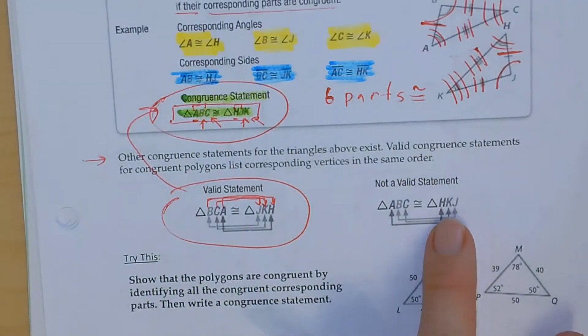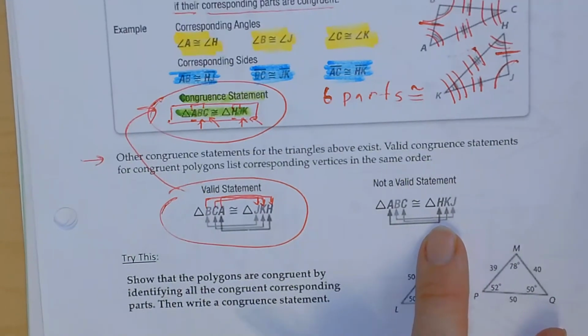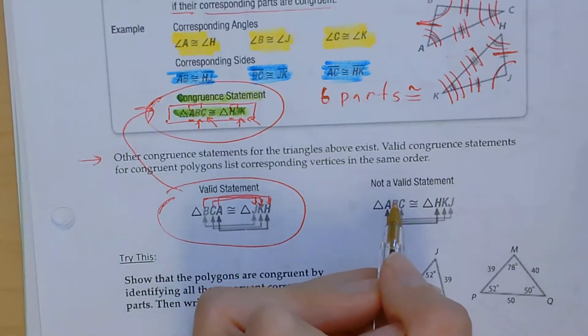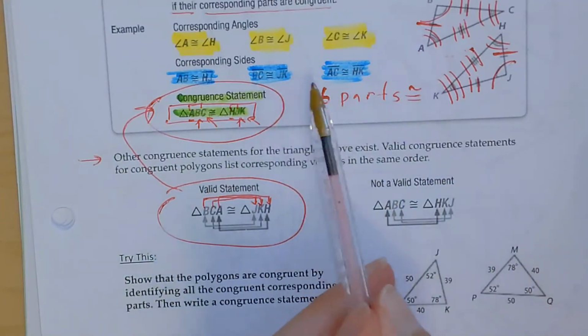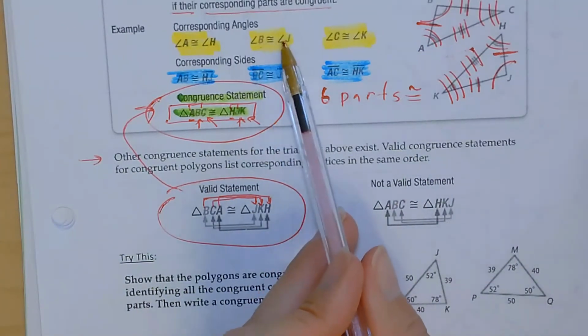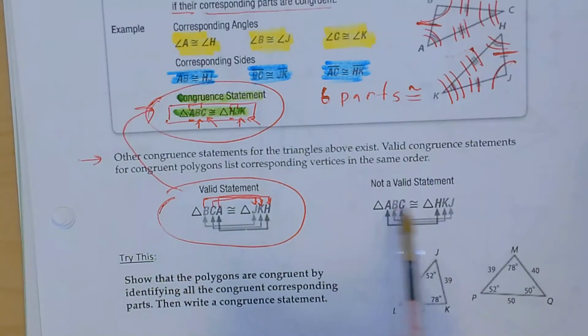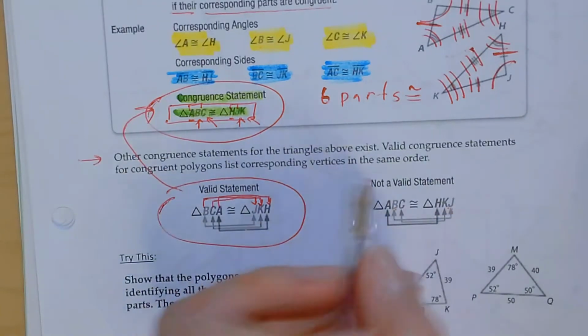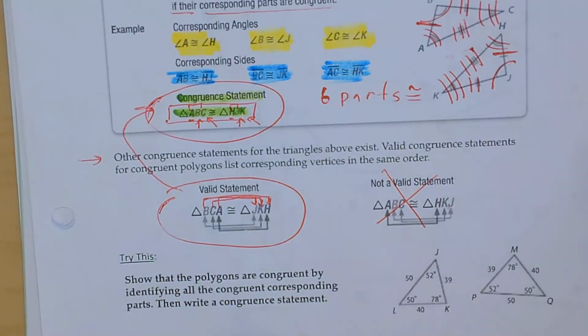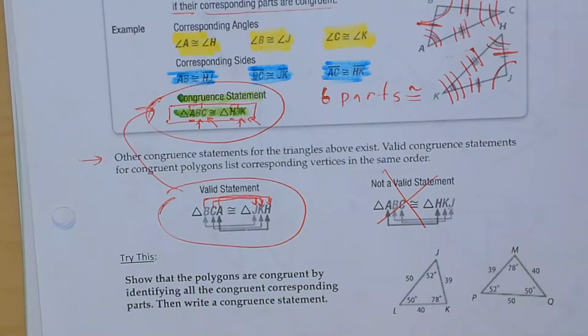Now, this one is not valid. Look at why that wouldn't work. Do you see how, for instance, angle B is supposed to match up here? Angle B is congruent to angle J, right? Does that match here? No, that does not. So this would not be a valid statement because your pieces are not matching up. The moral of the story is when you go to do a congruent statement, you have to make sure that the parts match up.